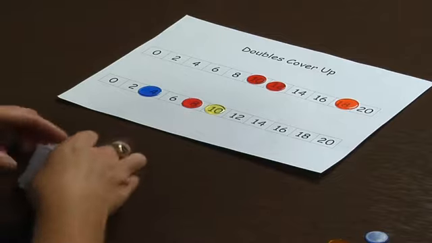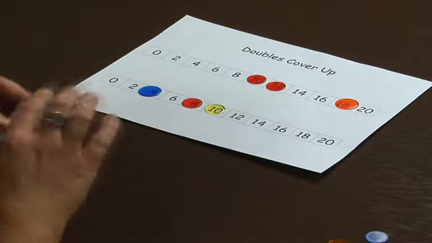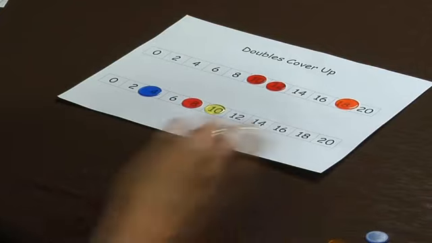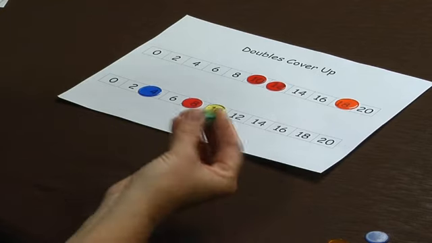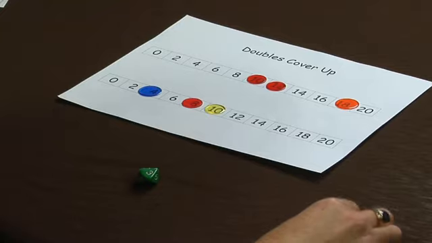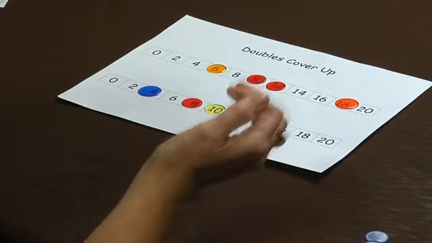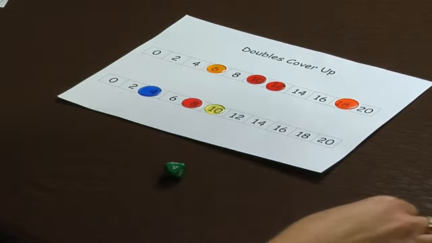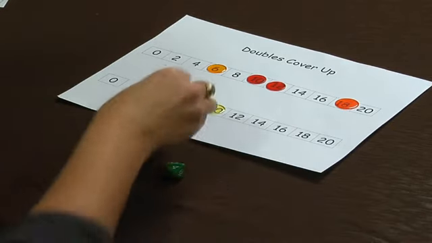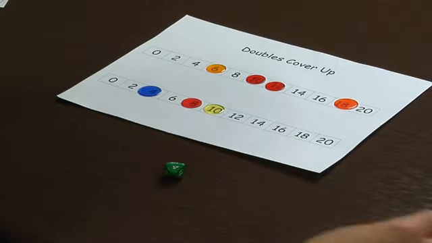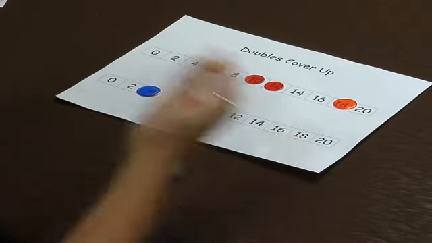After children have had opportunities to play doubles cover-up with the visual cards, a way to take the activity or the game to another level is to pull in a deck of cards or a number generator. To play, you roll the number generator and double the number. I rolled a 3. Double 3. 3 plus 3 is 6. Roll again. I rolled a 4. Double 4. 4 plus 4 is 8. I have to say pass because I've already covered up the 8. Again, play goes back and forth until the boards are covered up.